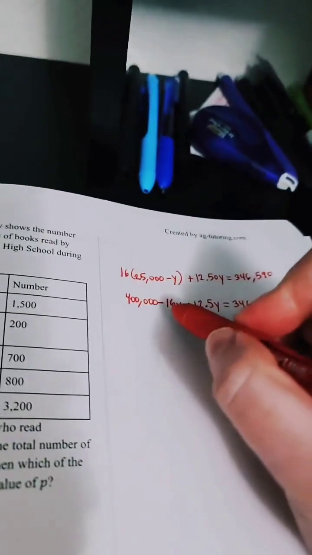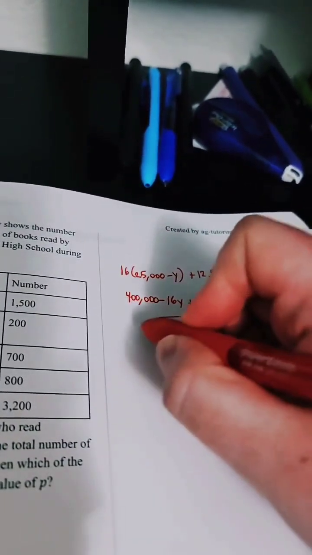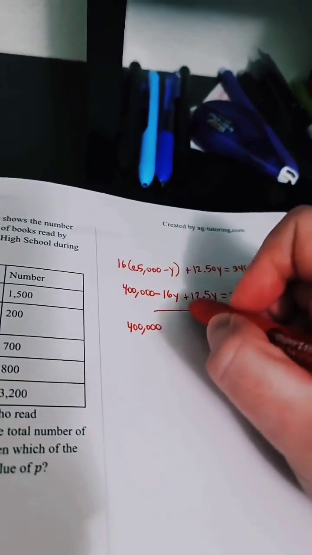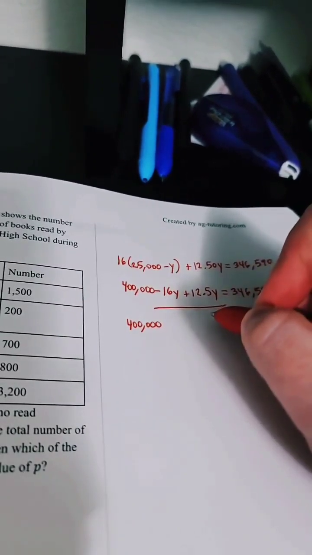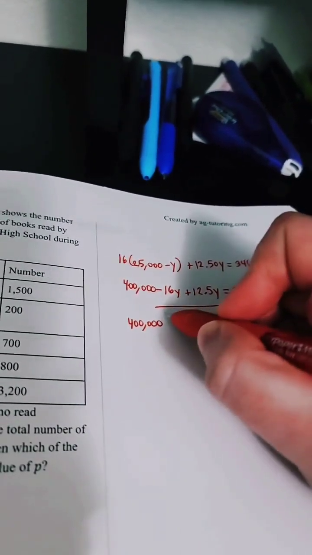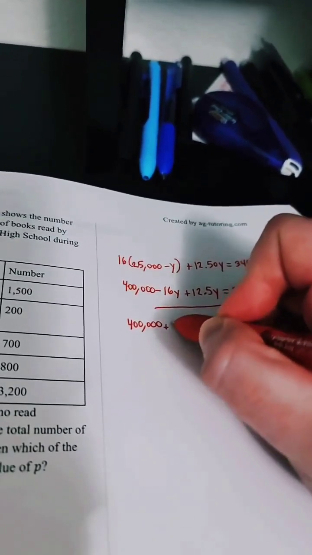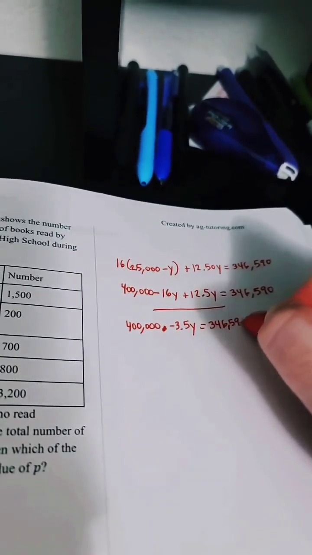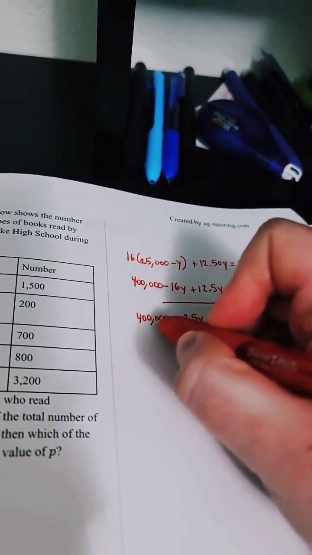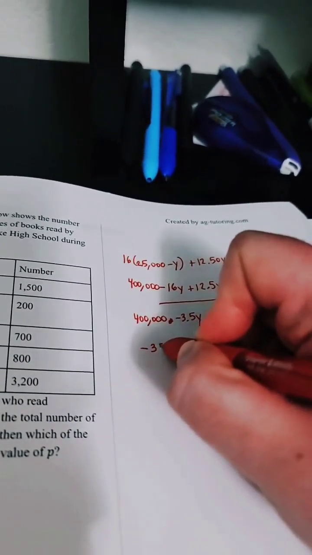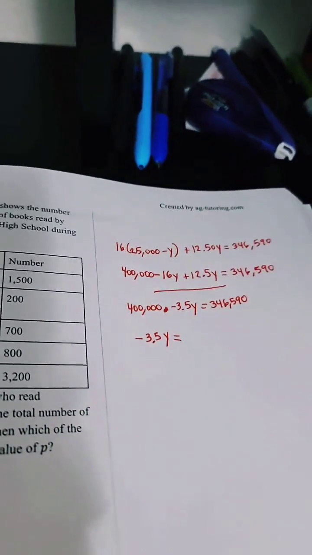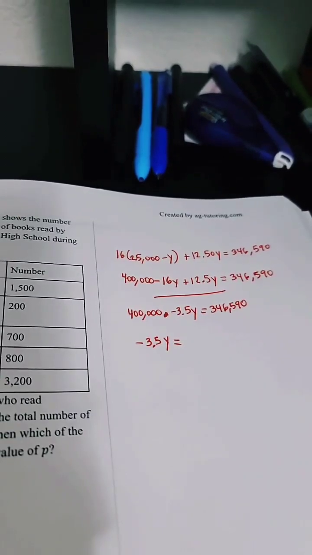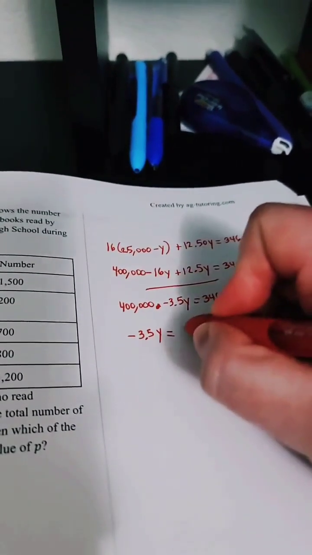346,590. So now I'm going to combine my like terms here with the Y's. I'm going to copy down the 400,000, and ask what's minus 16Y plus 12.5Y? That's just 3.5, so it's minus 3.5Y, and that equals 346,590. Then I'm going to subtract 400,000 from each side, because remember, I'm trying to get Y by itself. So if I subtract 400,000 from each side, that's going to be 53,410.